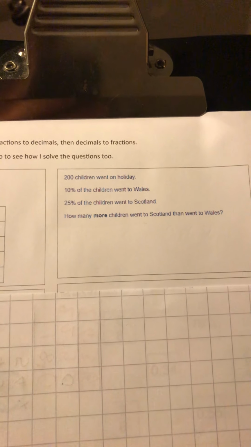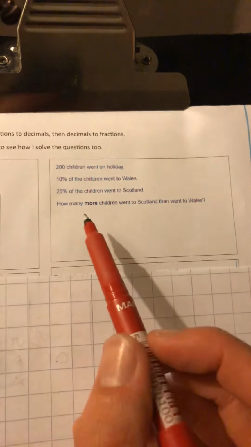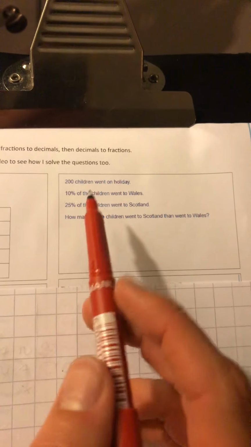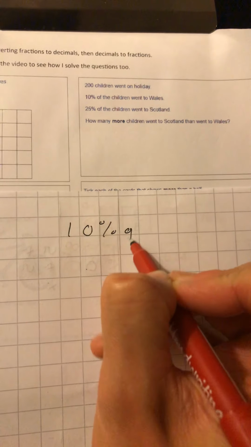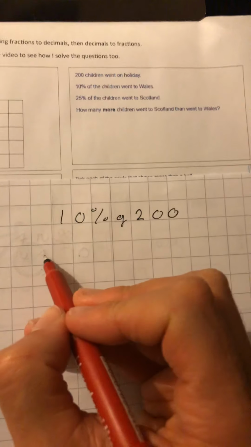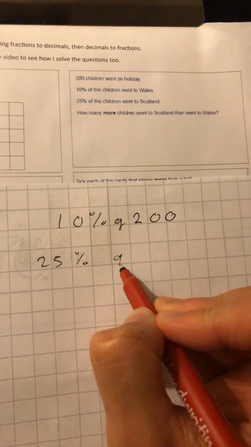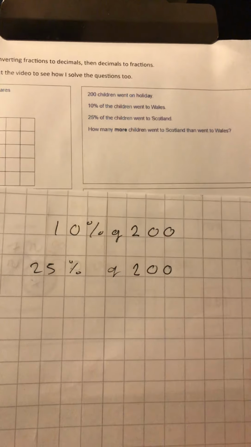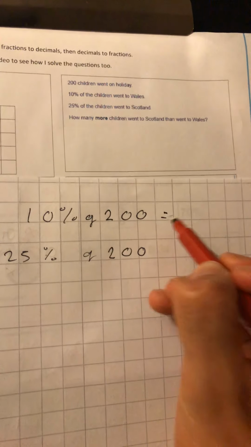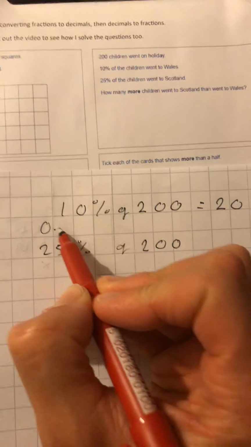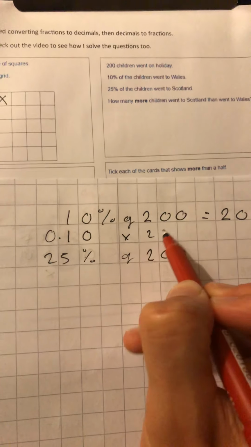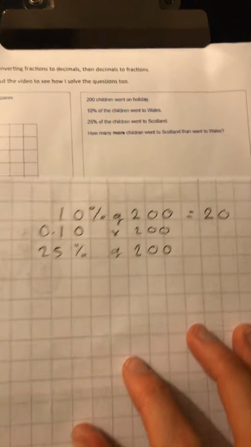So 200 children went on holiday, 10% went to Wales, 25% went to Scotland. So how many more children went to Scotland than to Wales? So I'm going to find out these percentages. So I need 10% of 200, and I need 25% of 200. You might know that 10% is the same as a tenth, which would make 20. Alternatively, you could rewrite that as a decimal. 0.1 or 0.10 times 200, you'd still get an answer of 20.